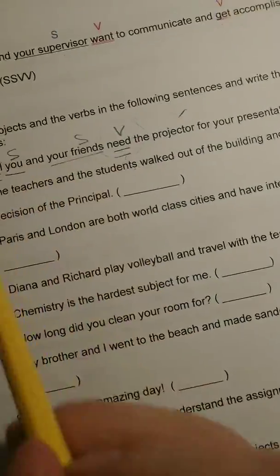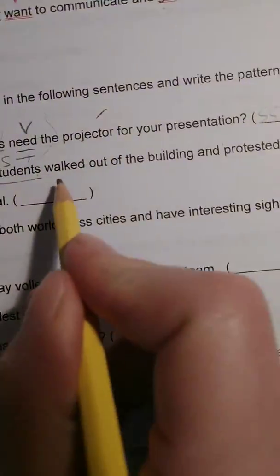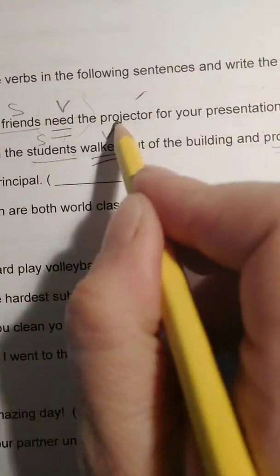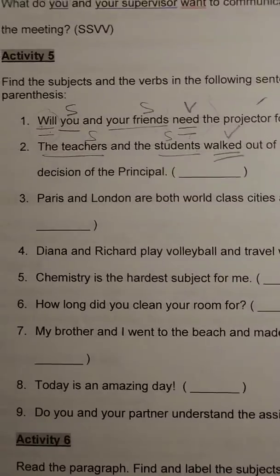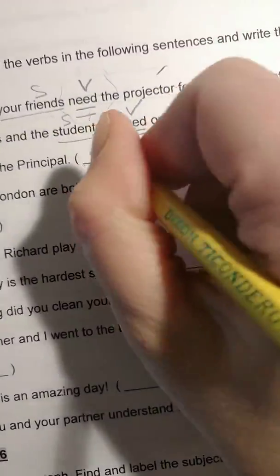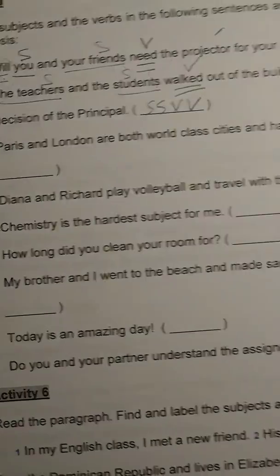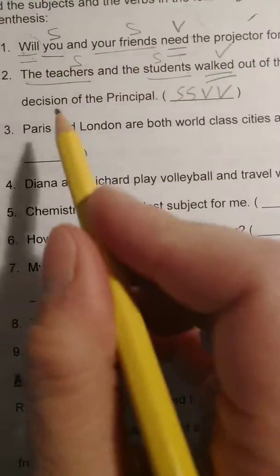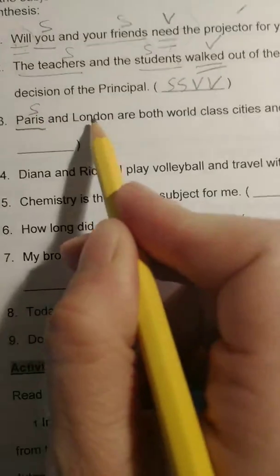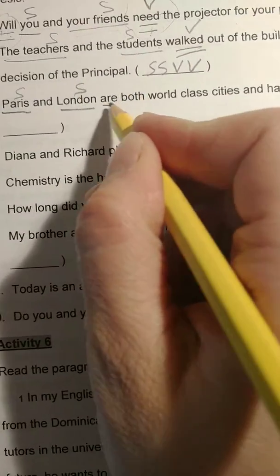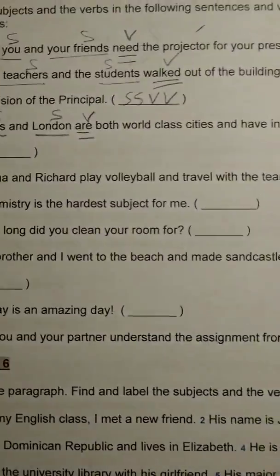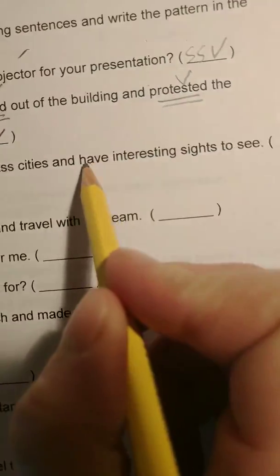Next one. The teachers and the students walked out of the building and protested the decision of the principal. Walked and protested are both verbs. So this one here is subject, subject, verb, verb. Hopefully that's what you got there. The next one, Paris and London are both world-class cities and have interesting sights to see.